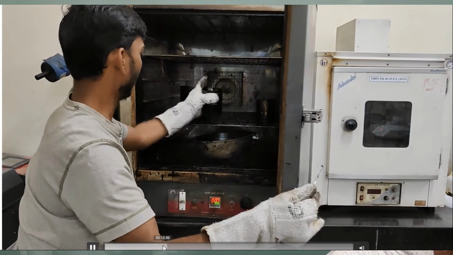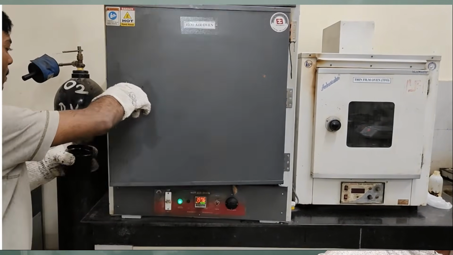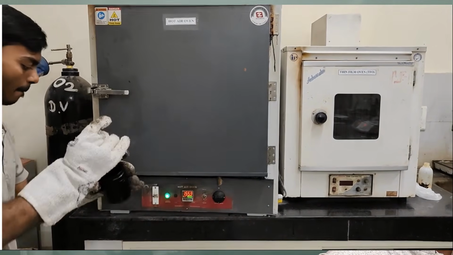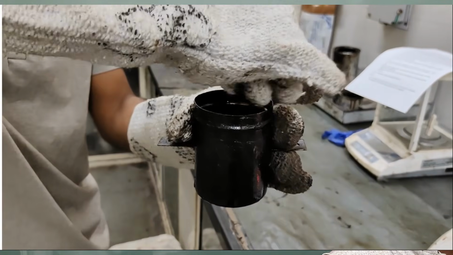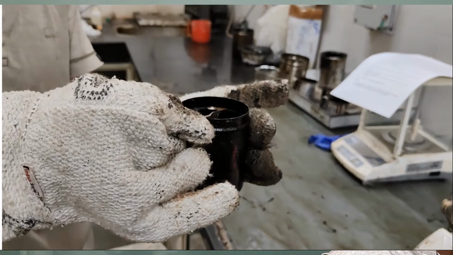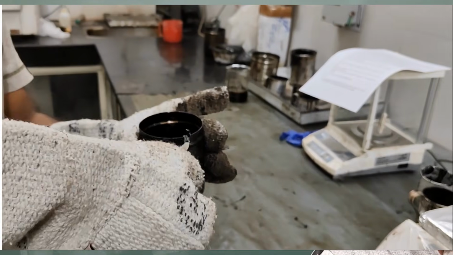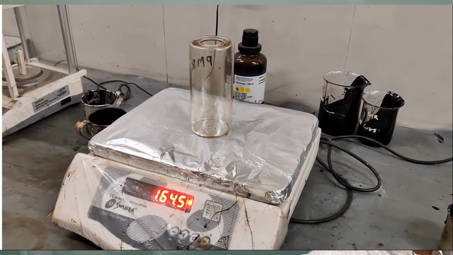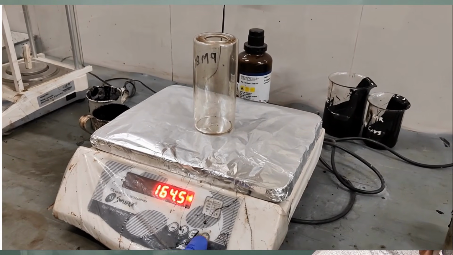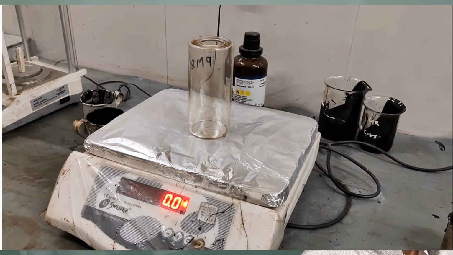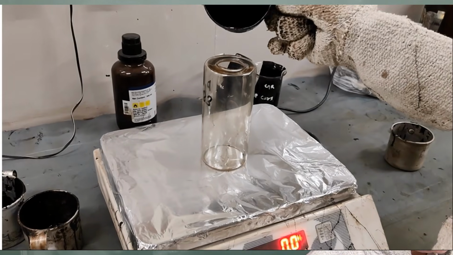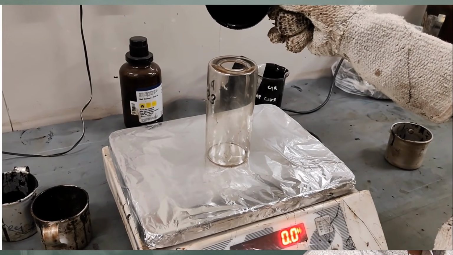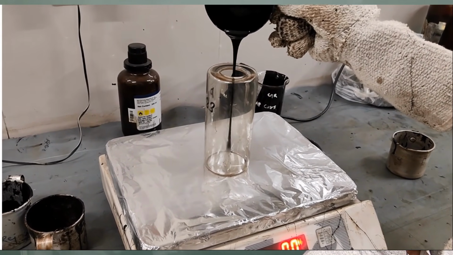Then they take it out from the oven and manually stir the sample, taking care that no air is entrapped. Then take the weight of the empty glass container and then pour 35 grams of the sample in each glass container.